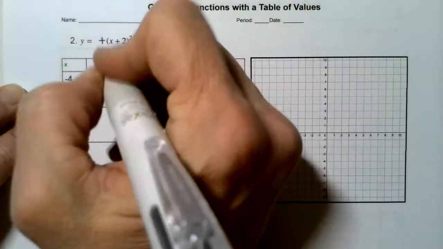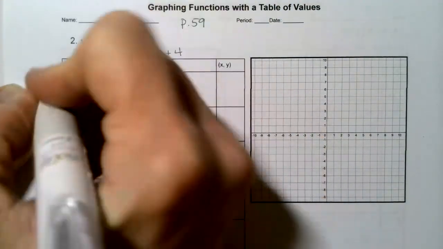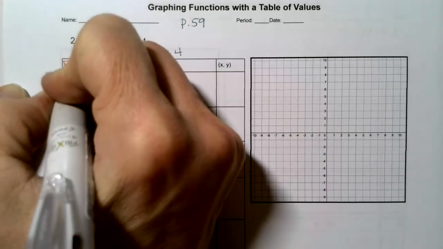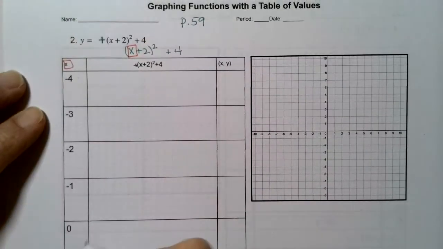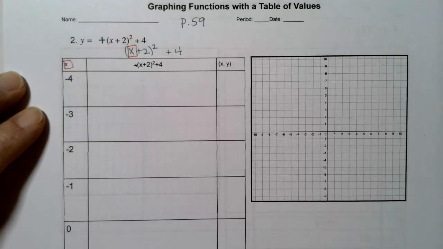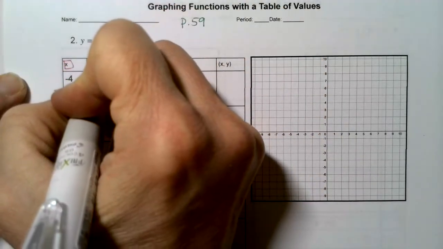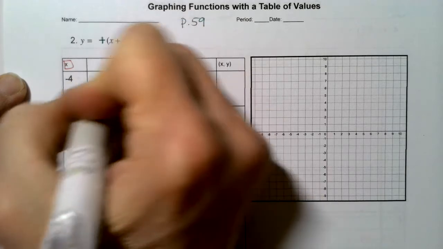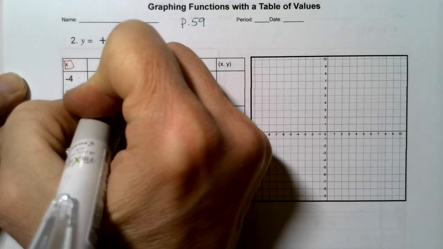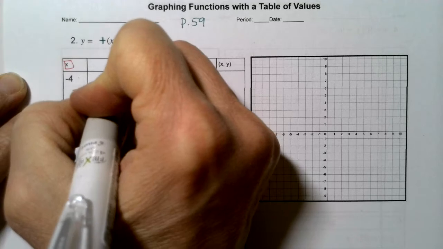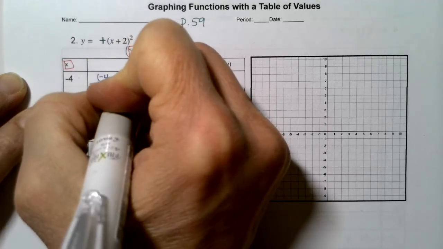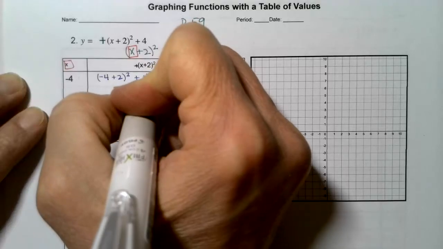So everywhere we see an x, we are going to replace it with the x that's in this first column to simplify for our y value. So make sure that you have the correct expression that you're working with today so that your paper matches my paper. So our first expression is x plus 2, and we're going to put negative 4 in for x, so that'll be negative 4 plus 2. That quantity is being squared, and then we're going to add 4 to that.